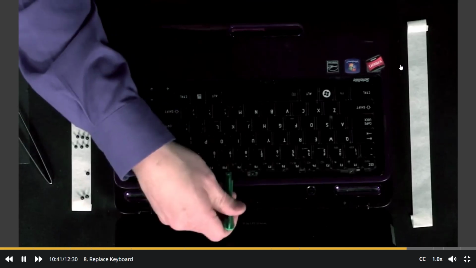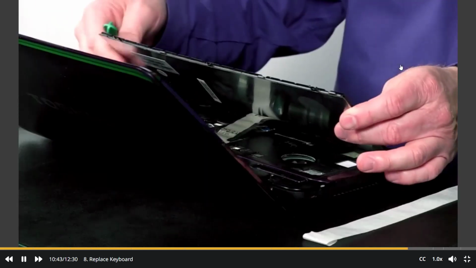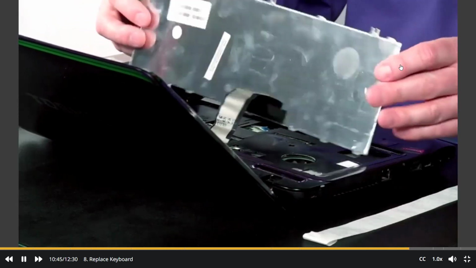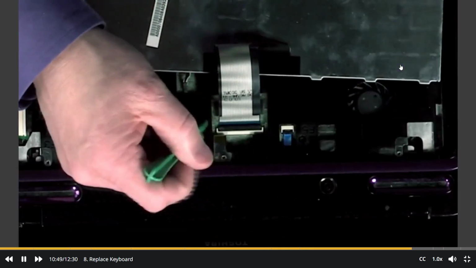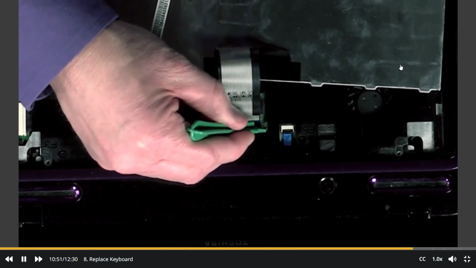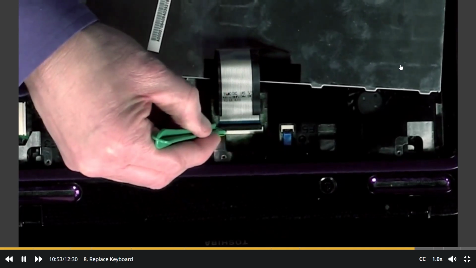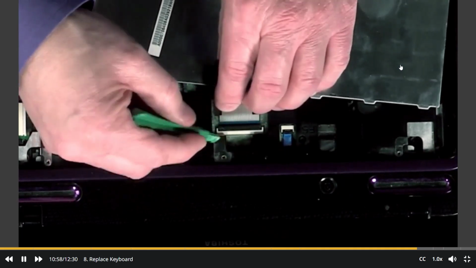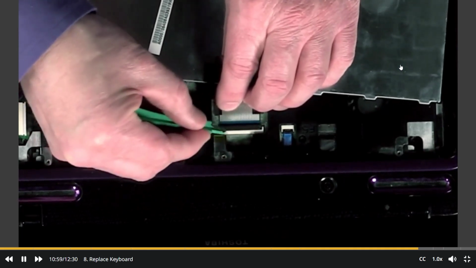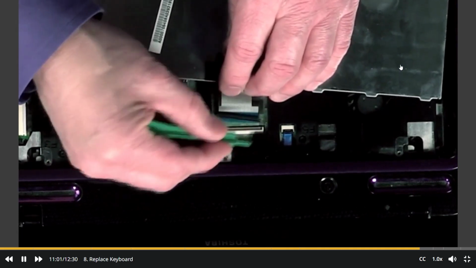At this point, the keyboard should just lift right up. We could take it out and replace it if we needed to. You'll notice that it's connected to the motherboard by a ribbon cable, so you'll need to get to the ribbon cable and gently remove the connector. There's a little locking piece that holds the ribbon cable in place. We remove it and put it in a special location so we don't lose it. I'll put it on my tape where I have the screws. Now the keyboard is off. If it were bad, I could replace it now with a new one.